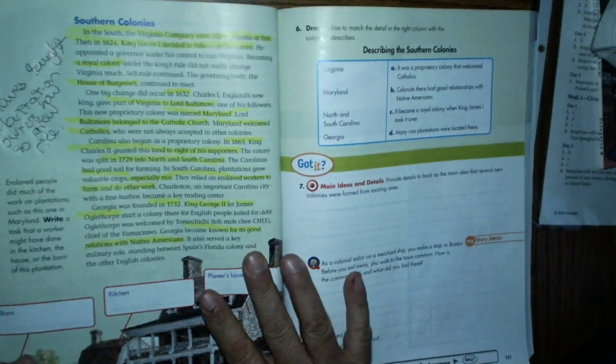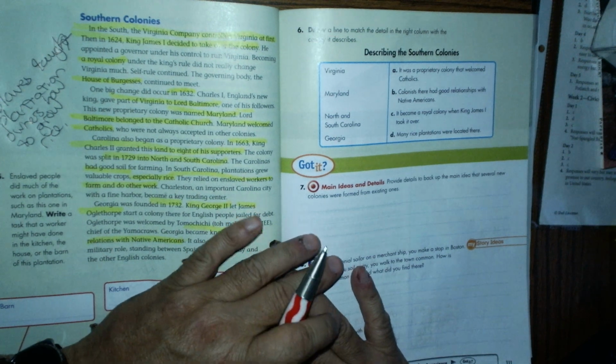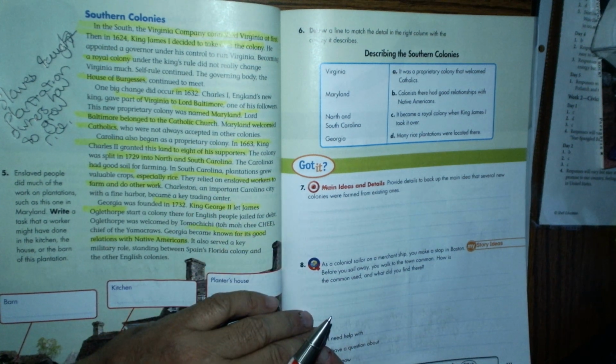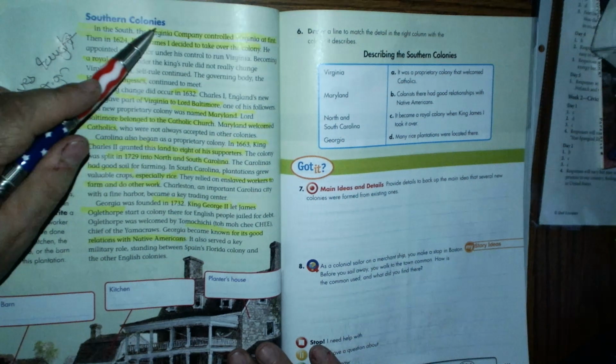Okay, and over here it says, draw a line to match the detail in the right column with the colony it describes. It says Virginia. Okay, we've got a proprietary colony that welcomed Catholics. Colonists had good relations there with Native Americans. It became a royal colony when King James I took it over. Go right back over here. It talks about King James I. We see the Virginia Company. So this is going to go here.